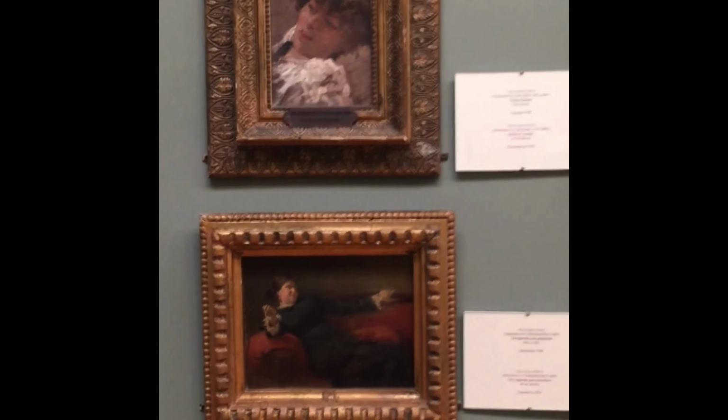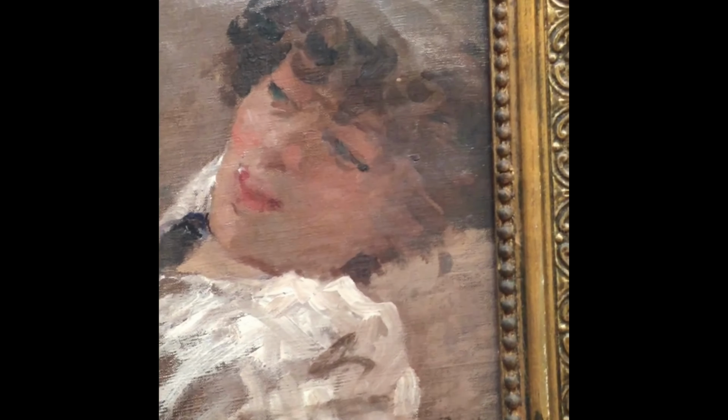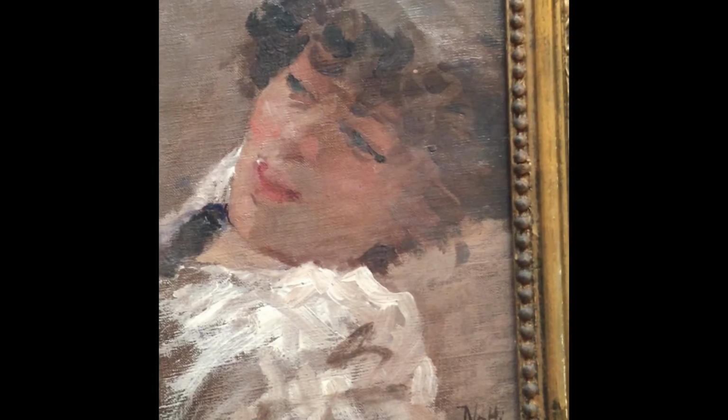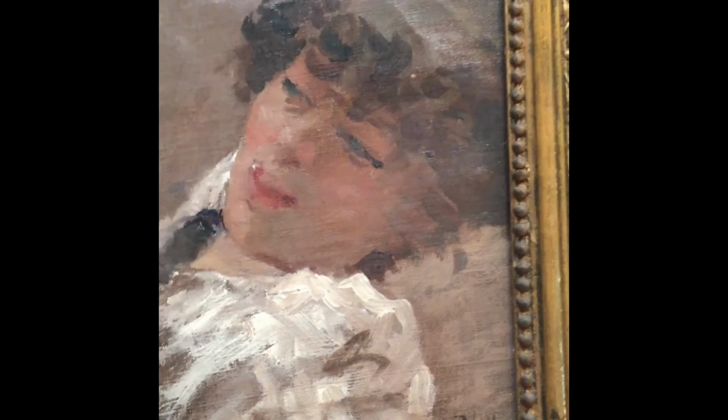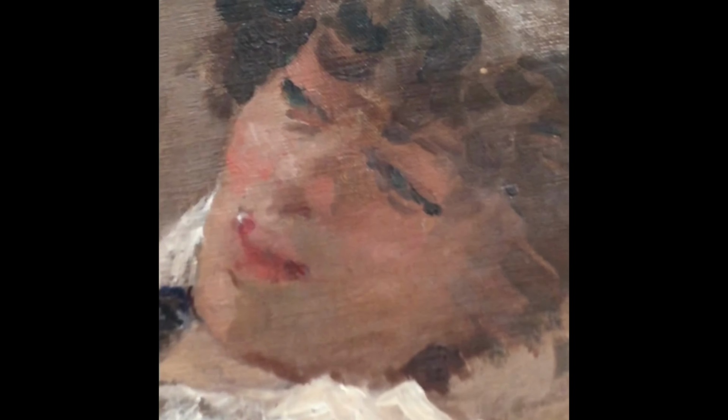Francesco Netti again. Wow, I love this painter. Look at this for a beautiful sketch. Just loose brushwork, a few planes, suggestion of the eyes and lips, and it's all there.